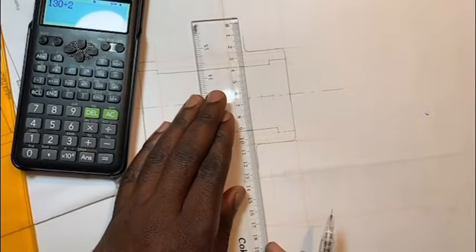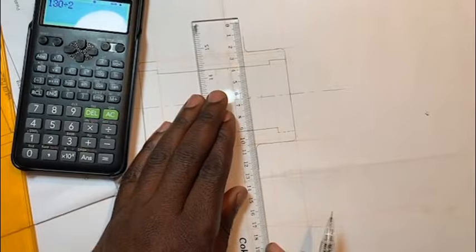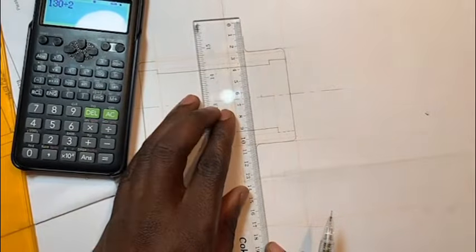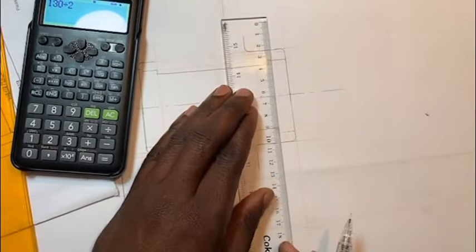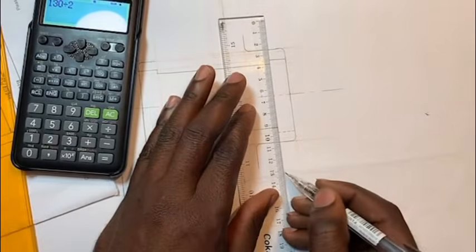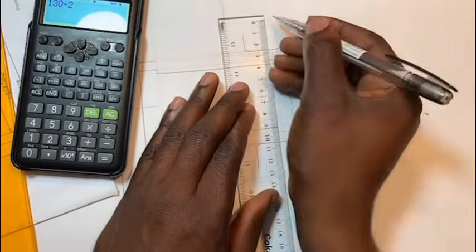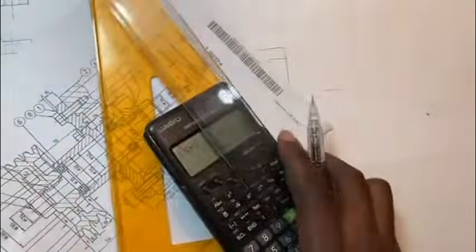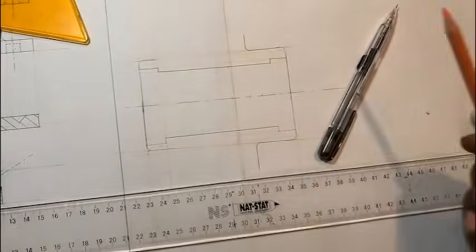I'm looking for 65, which is this one. I can get the proper one. So this is my 130, and then I mark it 0.